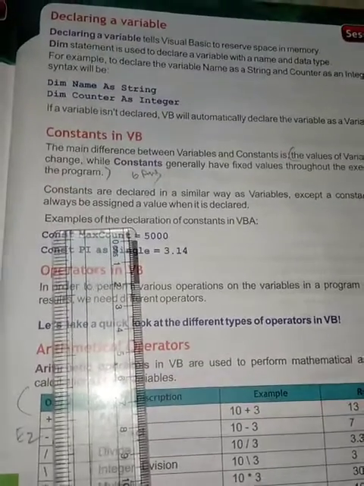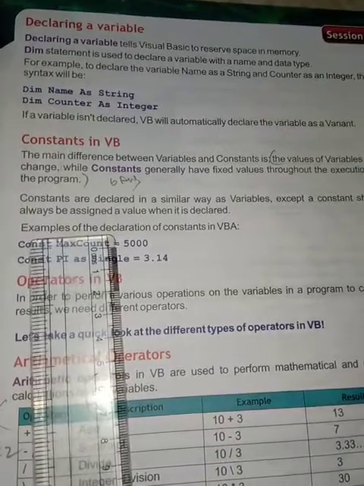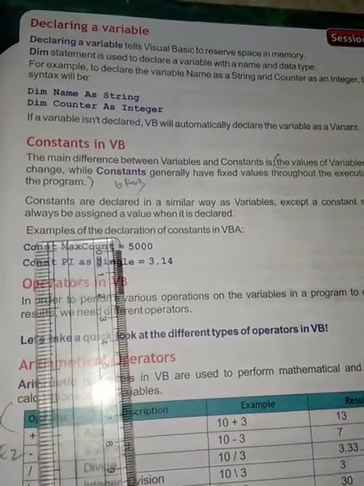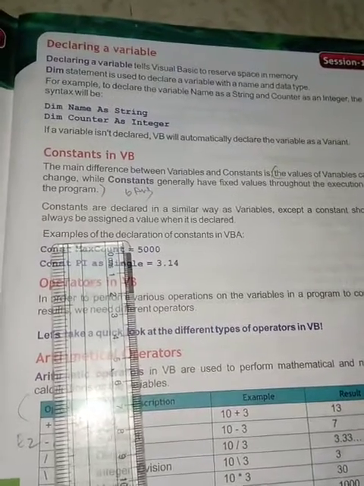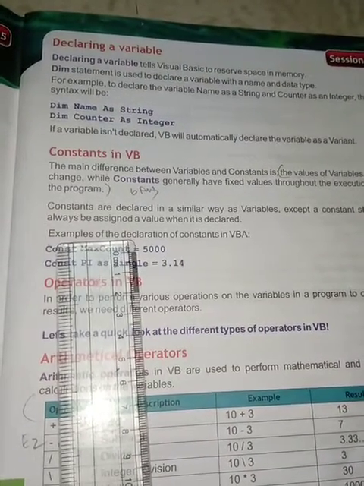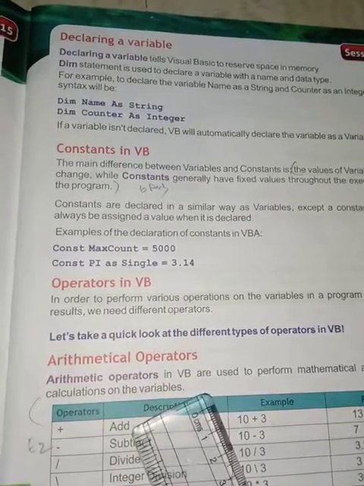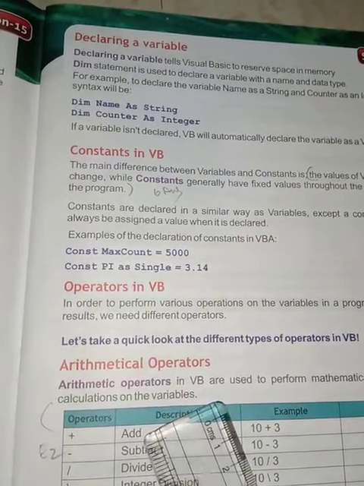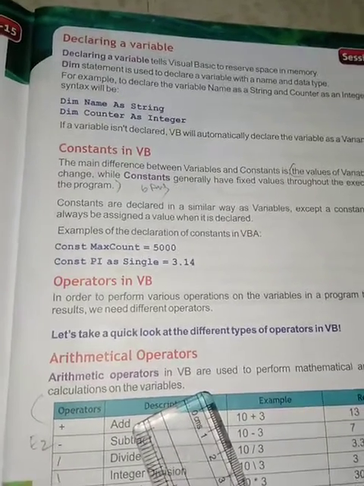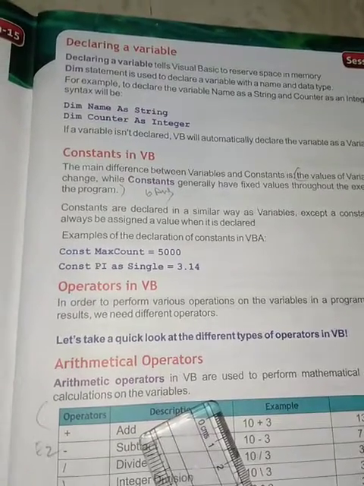As said before, the value of the variable can be changed, but the constant's value cannot be changed. For example, in the program you have declared the pi value as 3.14. It is a constant value throughout the program.